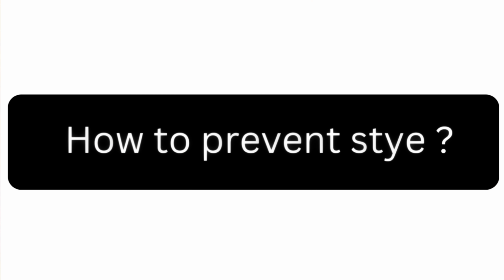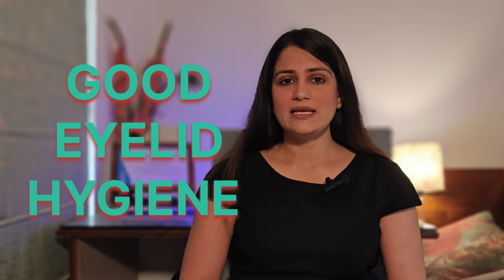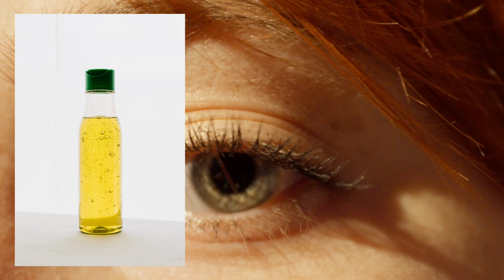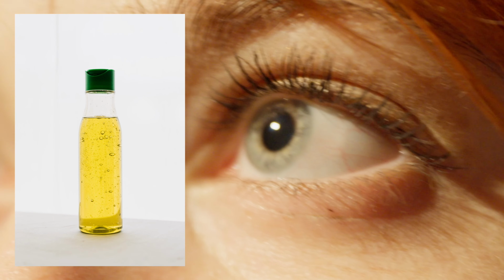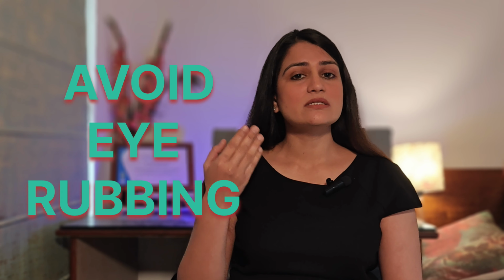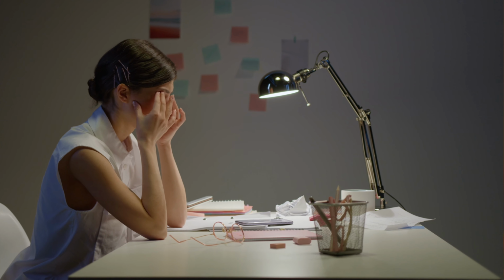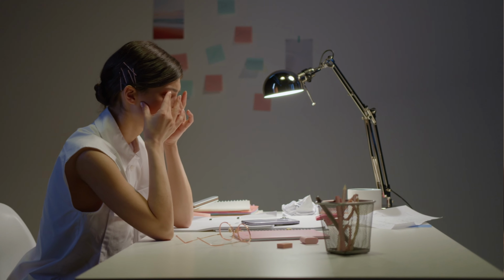Finally, let us discuss, are there any ways to prevent a stye? Yes, there are. The first and foremost thing is good eyelid hygiene. This can be done by using mild shampoos such as baby shampoo to clean your eyelashes every week. The second important thing is to avoid rubbing your eyes or touching your eyes continuously. This will reduce the chances of bacteria getting transferred to your eyelashes and reduce the risk of a stye.